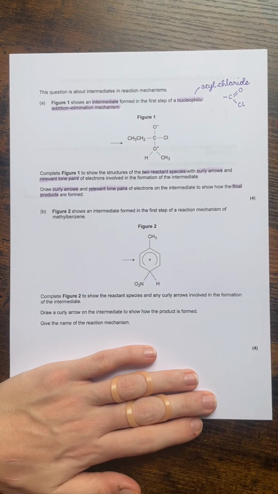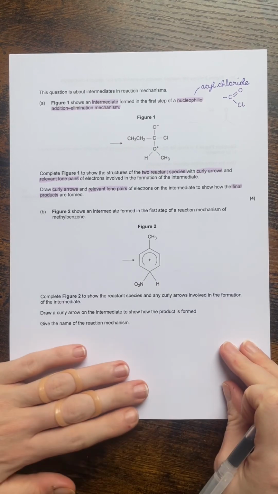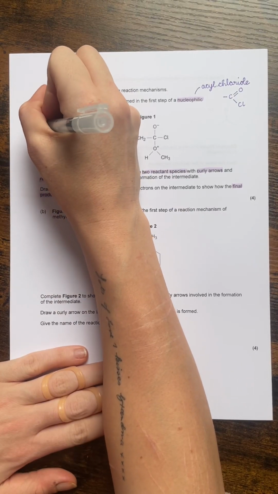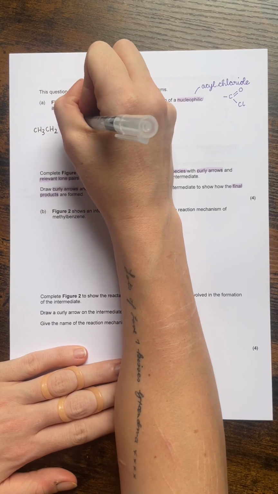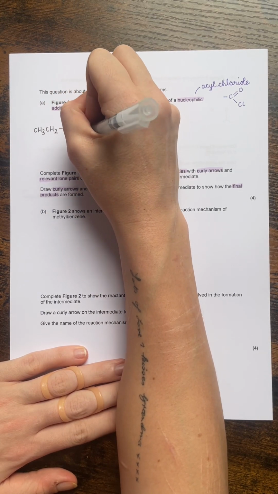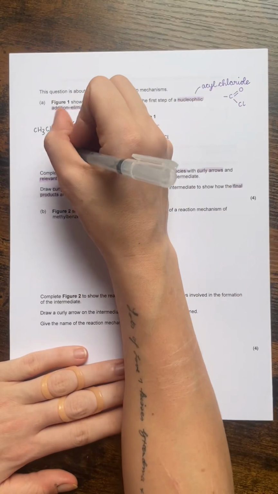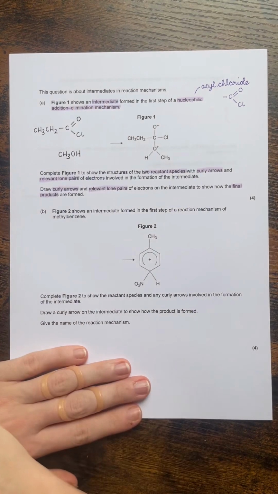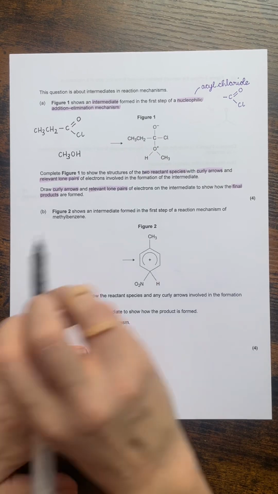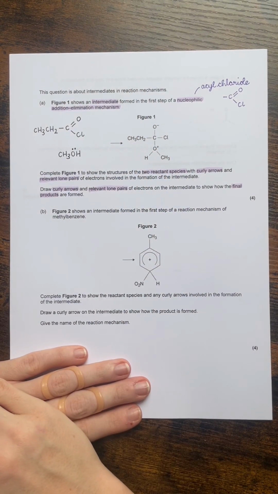So what I'm then going to draw is, first of all, the two reactant species. So I'm going to draw my acyl chloride, CH3, CH2, C double bond O, Cl. And then my nucleophile is going to be methanol. So CH3OH. And that can act as a nucleophile because the oxygen of the OH group has a lone pair. So it says draw all relevant lone pairs, which we would always be doing in mechanism steps anyway. So I'll pop the lone pair on there.